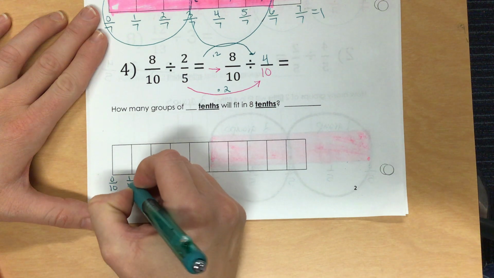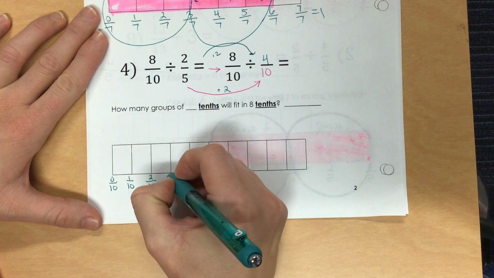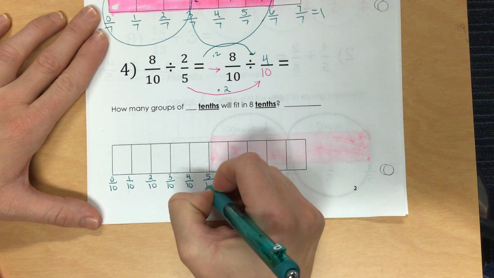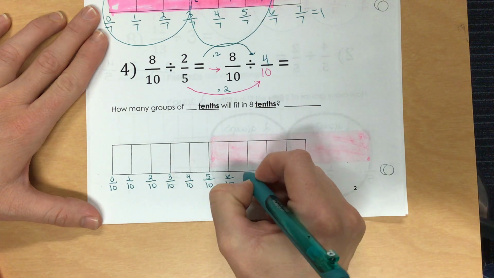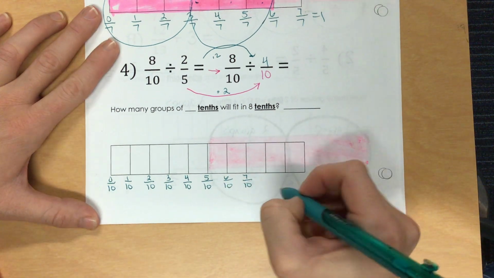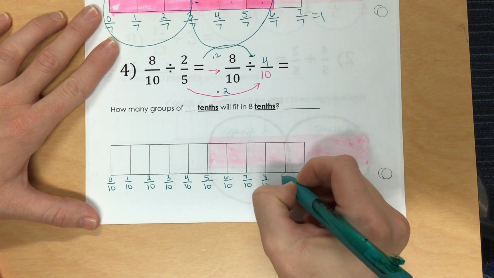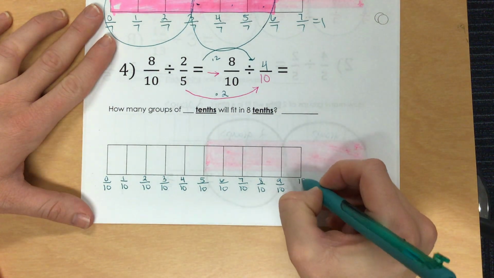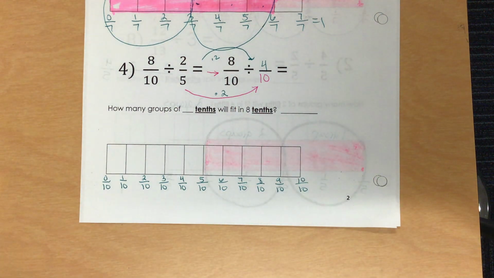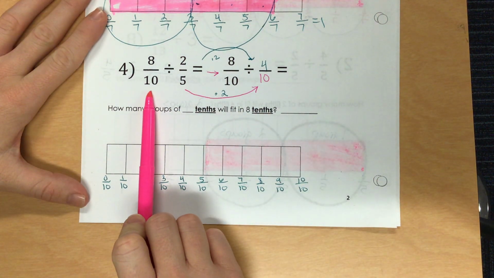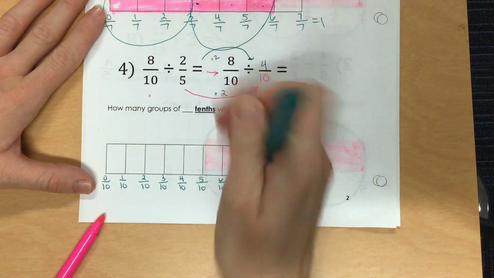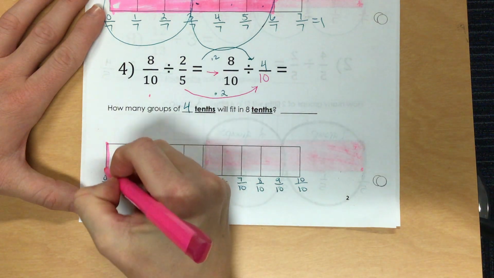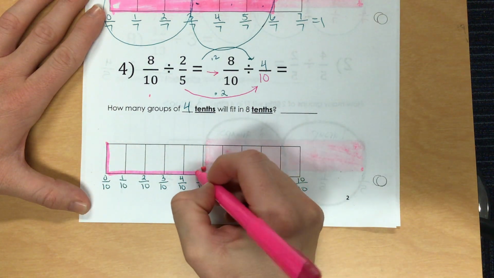So here's 0/10, 1/10, 2/10, 3/10, 4/10, 5/10, 6/10, 7/10, 8/10, 9/10, and 10/10. Okay. We're looking for how many groups of 4/10 will fit in 8/10. So that means we're starting with our 8/10.